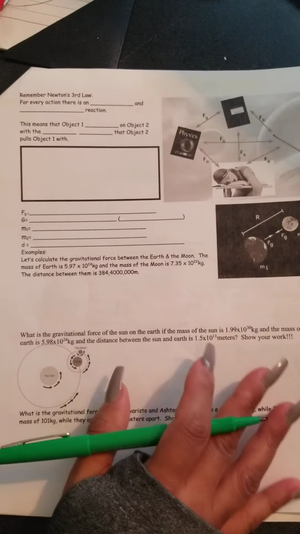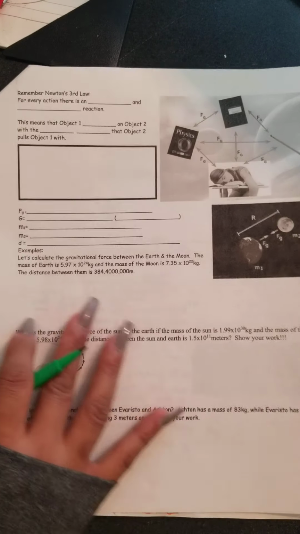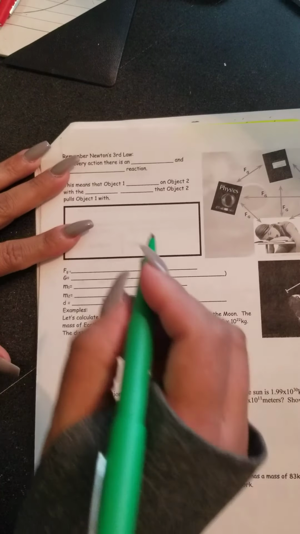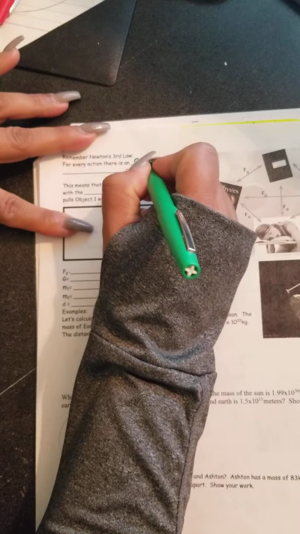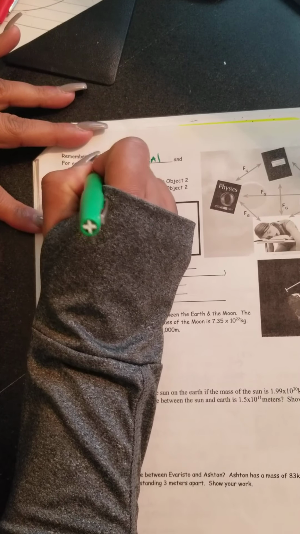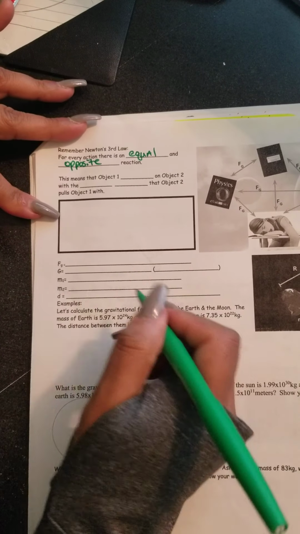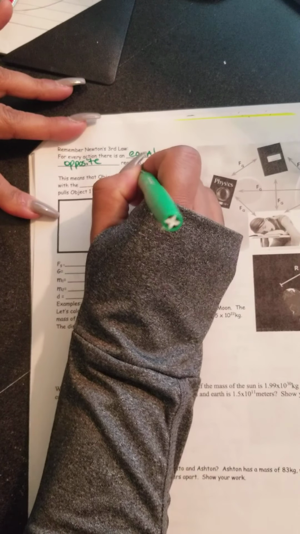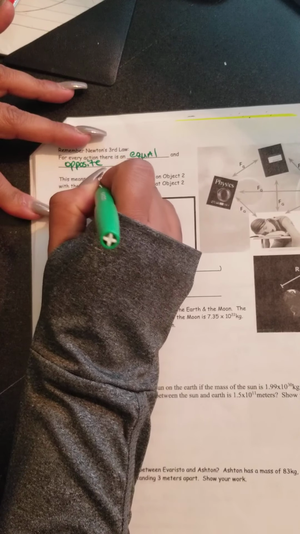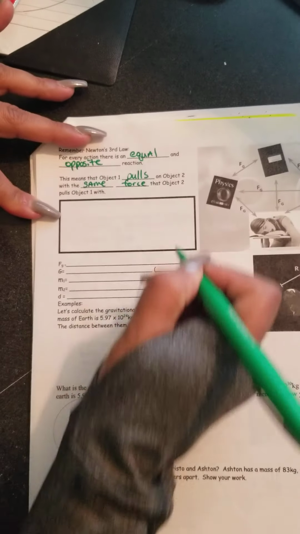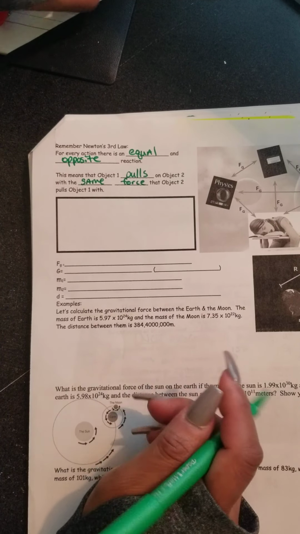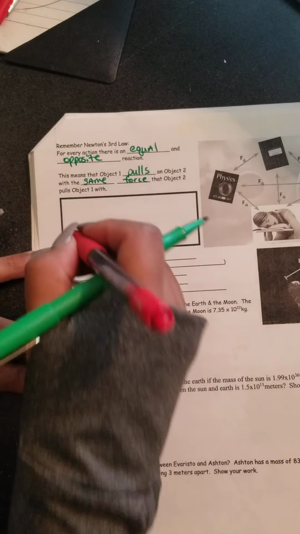It says up here at the top, right? Remember Newton's third law says for every action there is an equal and opposite reaction. This means that object number 1 pulls on object number 2 with the same force that object 2 pulls on object number 1. This has an equation. Let's write this equation down.